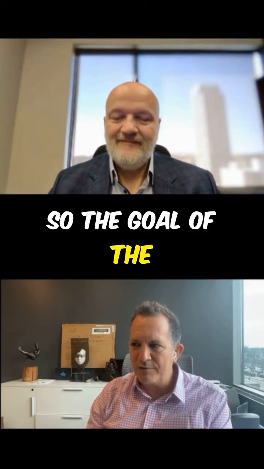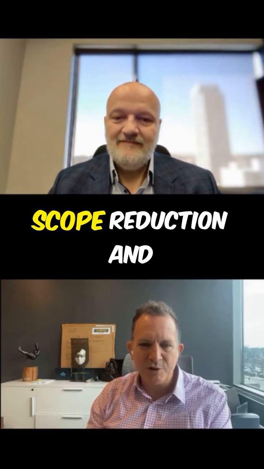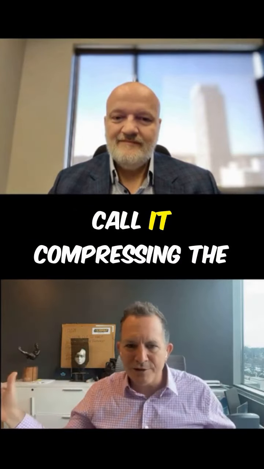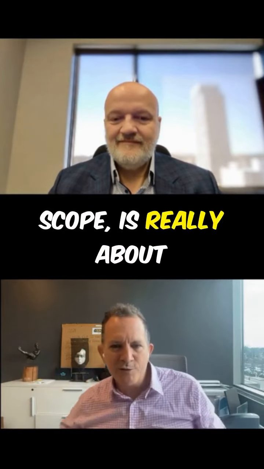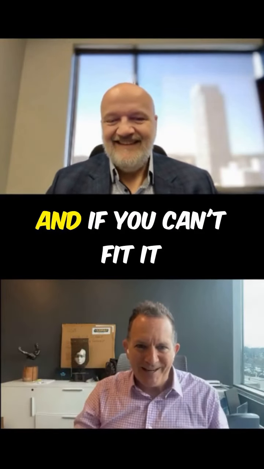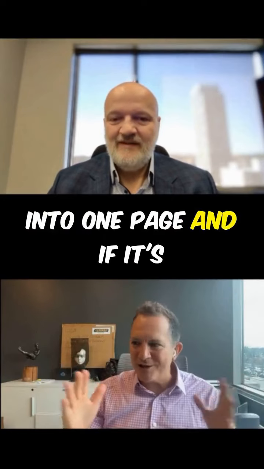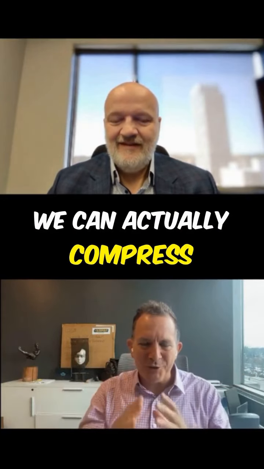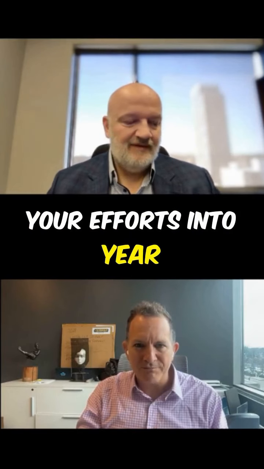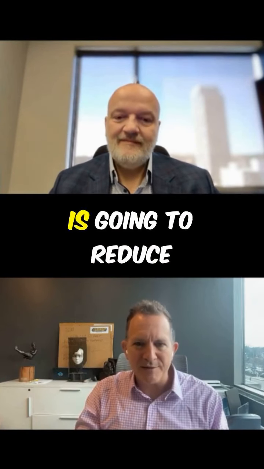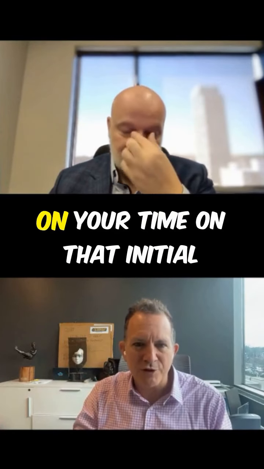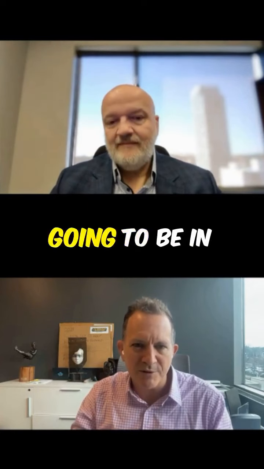So the goal of the descoping and the scope reduction, or whatever we want to call it, sometimes we call it compressing the scope, is really about making that stickman diagram smaller. And if you can't fit it into one page, and if it's two pages, let's see how we can actually compress that, because ultimately that will reduce your effort year after year in the PCI. I mean, that's really where a lot of the return on your time, on that initial investment of your time, is going to be.